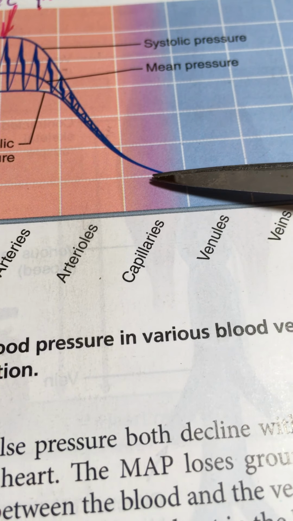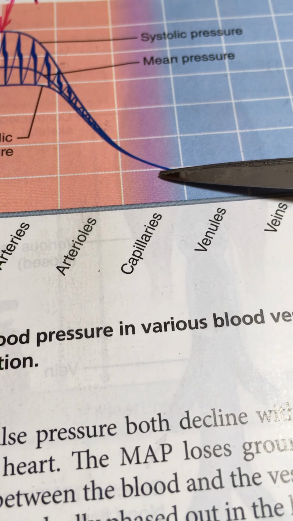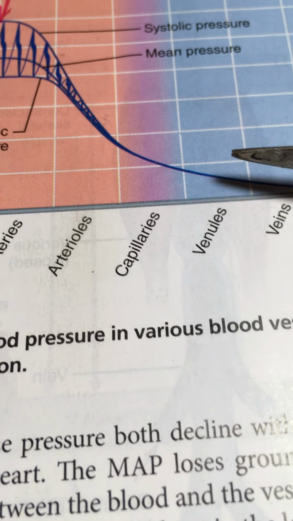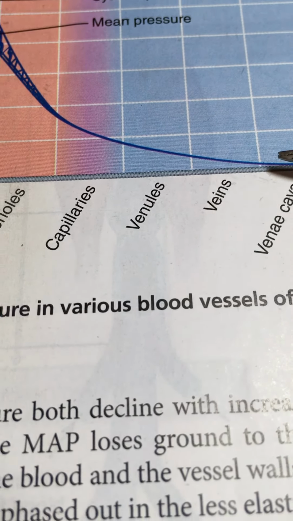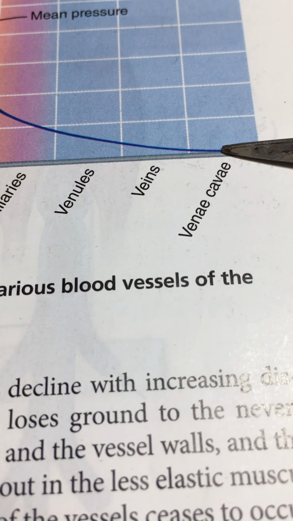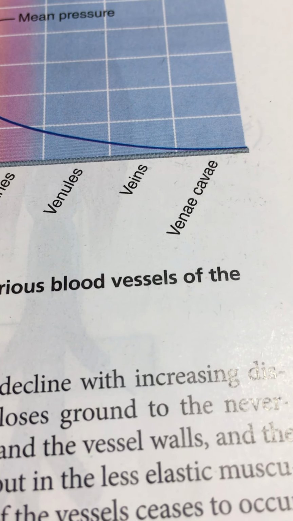Okay, you can see that the capillaries again present also this important differential in pressure, and then finally we get to the venules, veins, and to the vena cava, superior and inferior vena cava, on the way to the heart.